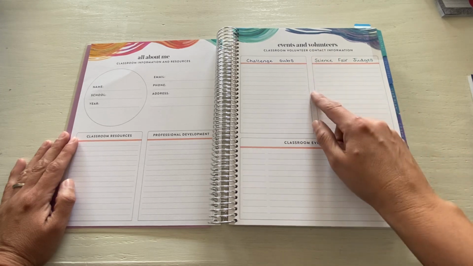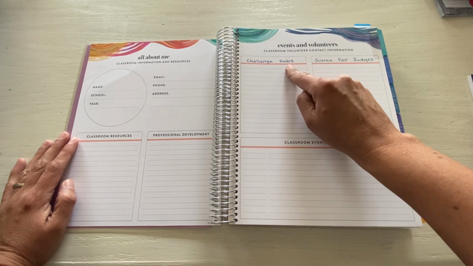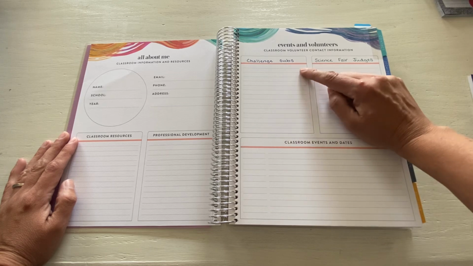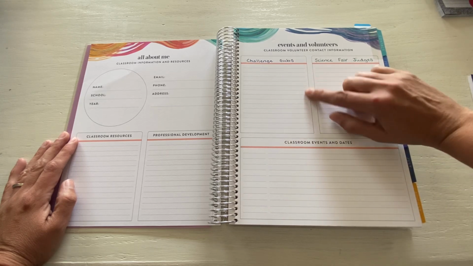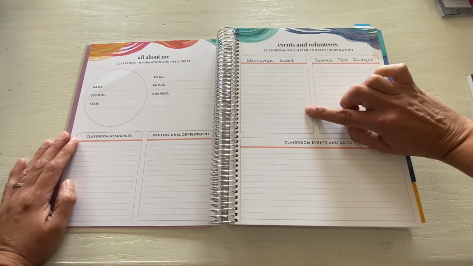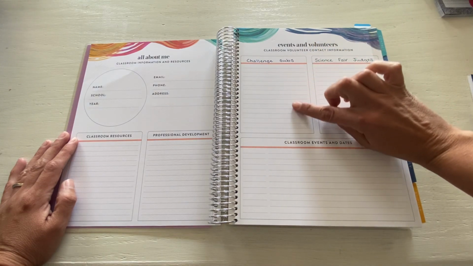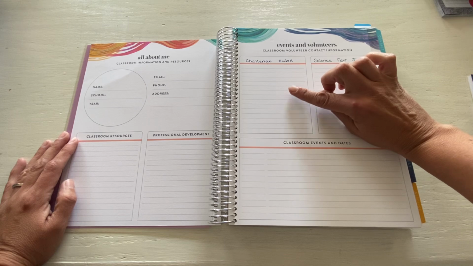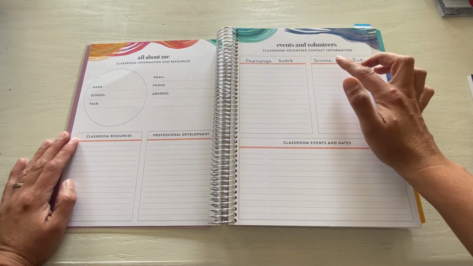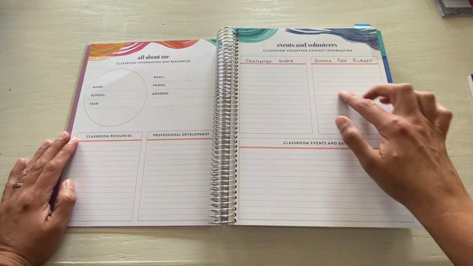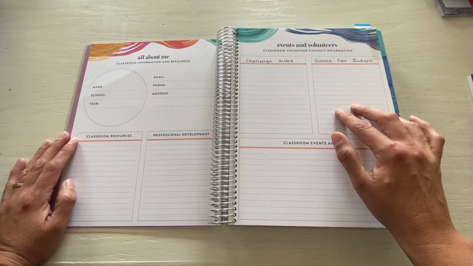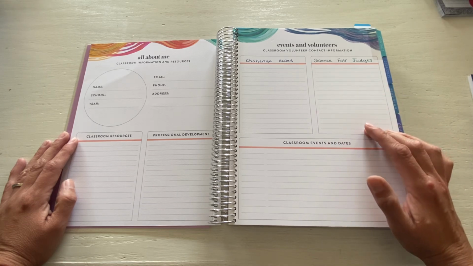And then for events and volunteers, on this one part, I put Challenge subs. These are the different people who've been willing to be substitutes for me when I know I'm going to be out of town or something. So I'm going to put in their names, emails, and phone numbers on here, so I just have that handy. And then in this area, I'm going to put a list of who I think might work well for science fair judges because I'm a Challenge A director.